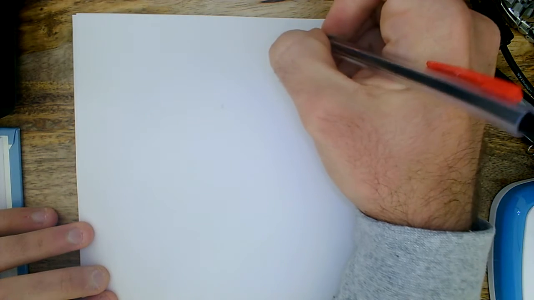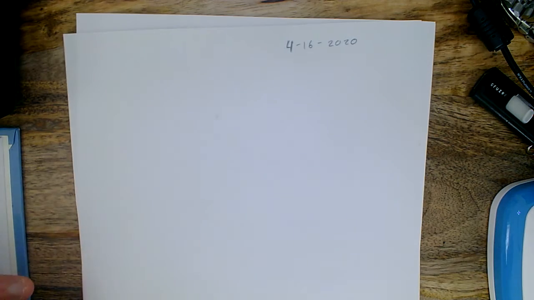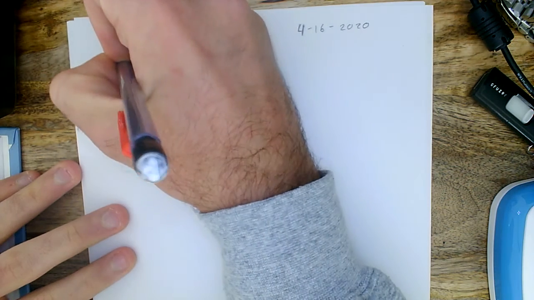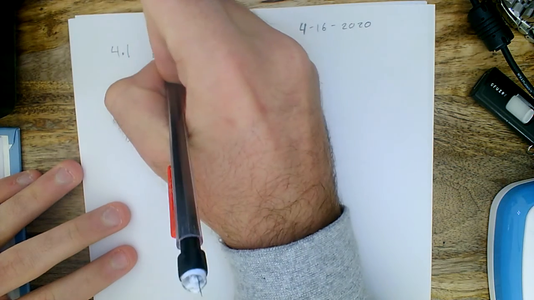Okay, so we just got done talking about all the stuff we're going to talk about in Chapter 3. Vertical and horizontal asymptotes, and specifically was the last section. So now we're going to head on over to Chapter 4 and start with Section 1, exponential functions.